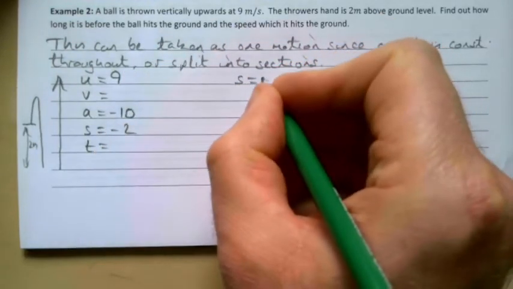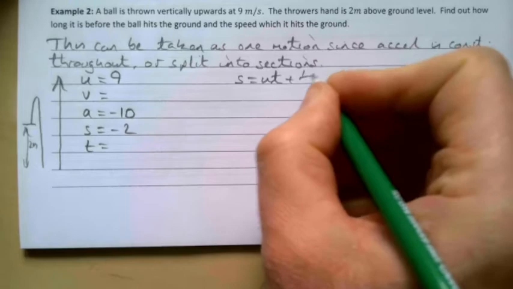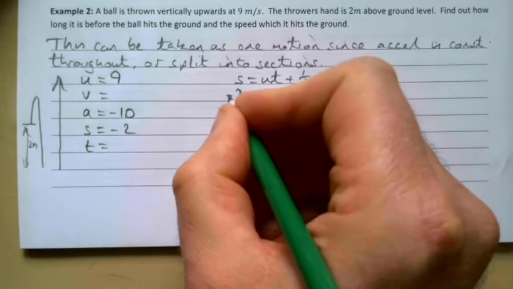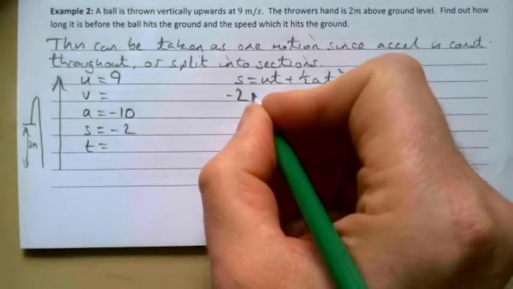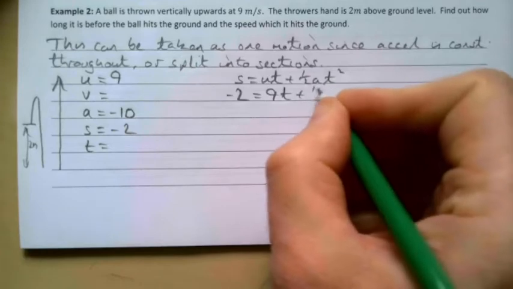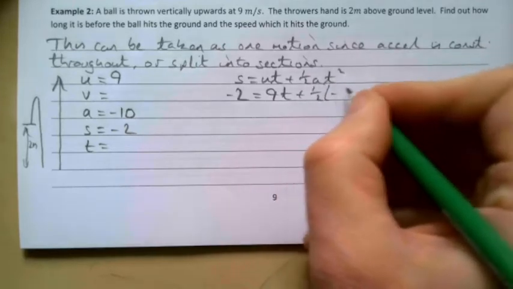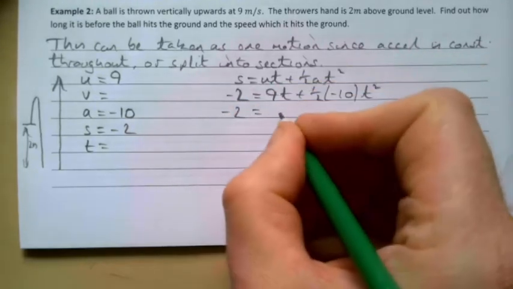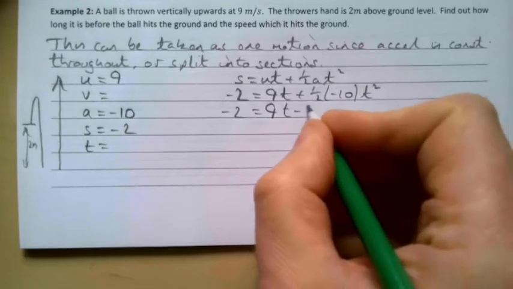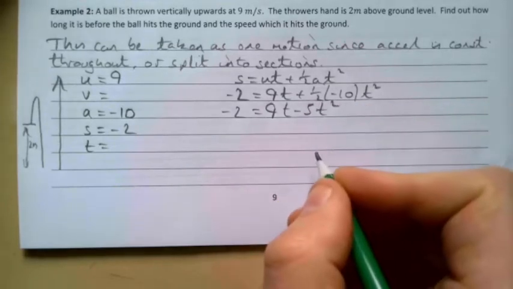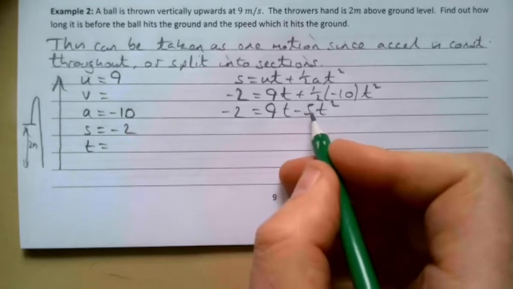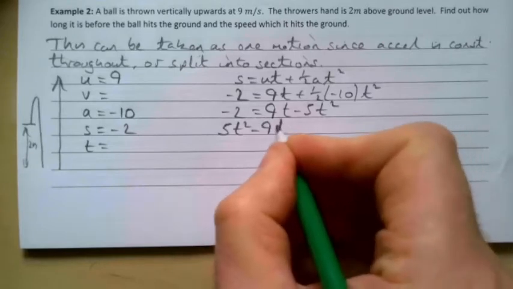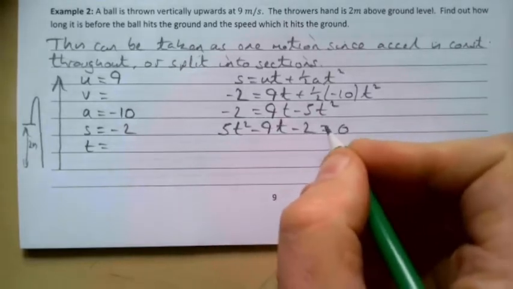So S equals ut plus a half at squared. Minus 2, so this tells us when it's at minus 2 is equal to 9t plus a half minus 10t squared. Minus 2 equals 9t minus 5t squared. We have a quadratic here. I'm going to rearrange it, take everything over to this side. 5t squared minus 9t minus 2 equals 0.